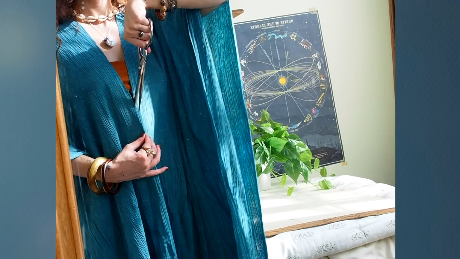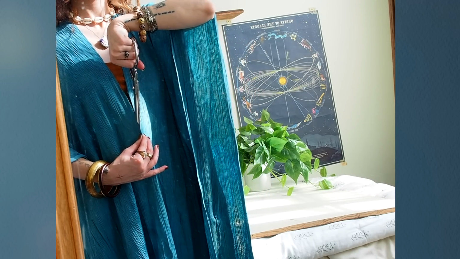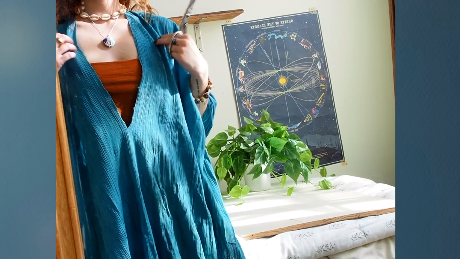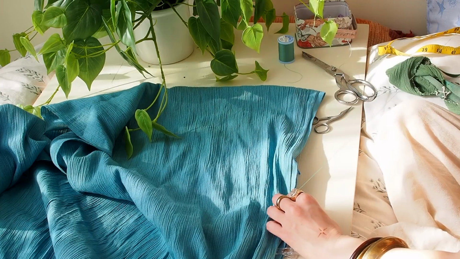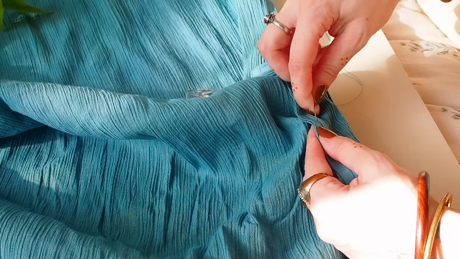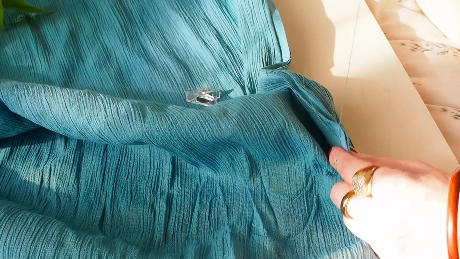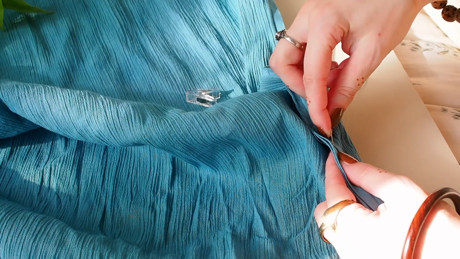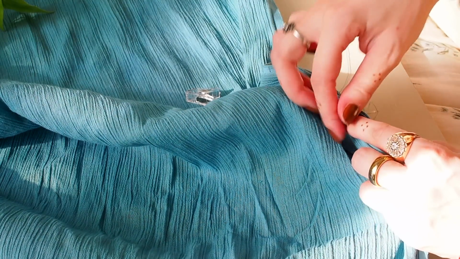I'm making one side deeper than the other because I don't really want the back to be plunging as well, just the front. The next step is to sew the sides closed. I'm leaving a gap for the armholes. I prefer these to be quite large, so I give myself a foot and a few inches, and then I'm just using a very simple whip stitch down the edge.